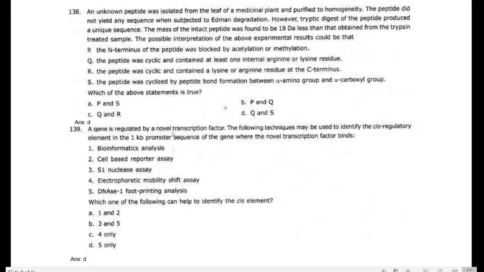Okay, the gene with a novel transcription factor. The following technique may be used to identify the cis regulatory element in the 1 kb promoter sequence of the gene where the novel transcription factor binds. The keyword here is novel transcription factor. The technique is identifying cis regulatory elements.